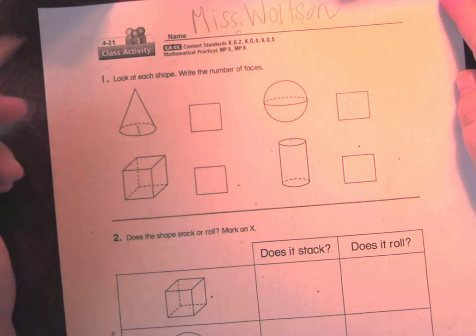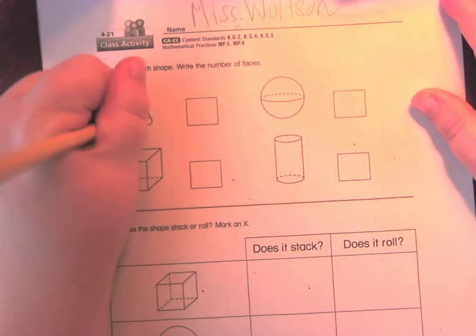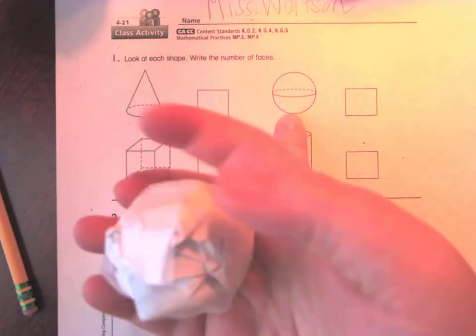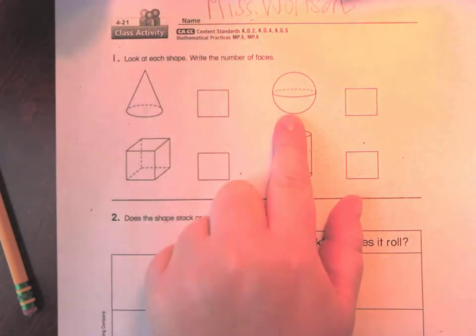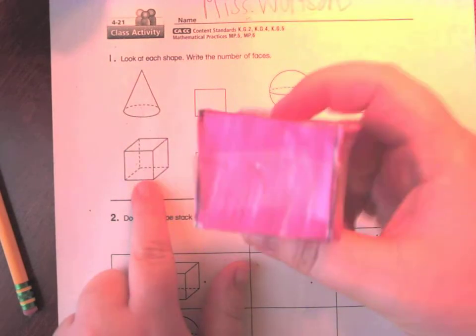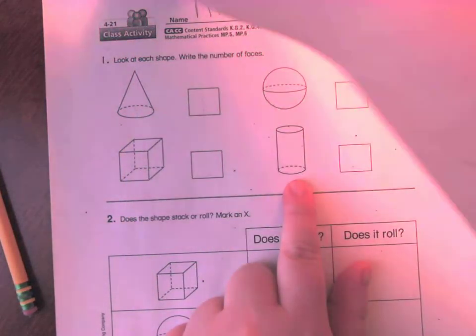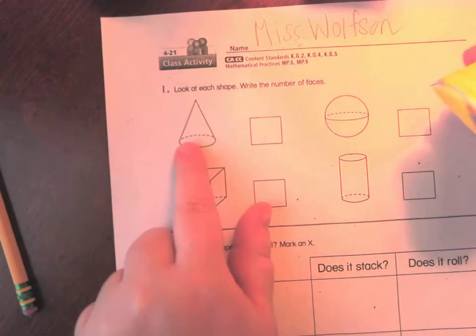Today for Math with Miss Wolfson, we're going to be talking about 3D shapes, okay? So today we're going to learn about 4 different 3D shapes. We're going to be talking about a cone, okay? We're going to be talking about a sphere. We're going to be talking about a cube. And we're going to be talking about a cylinder. Okay? Alright, so let's go ahead and start with a cone.